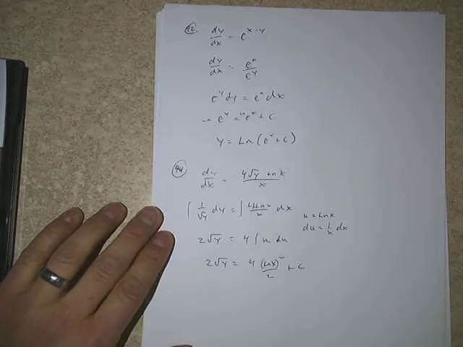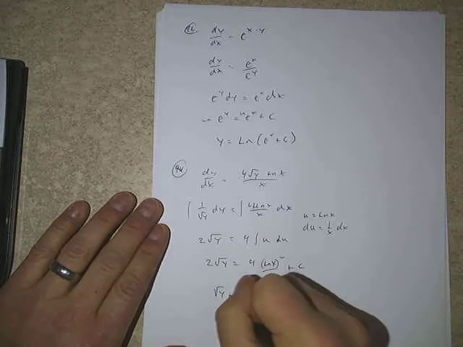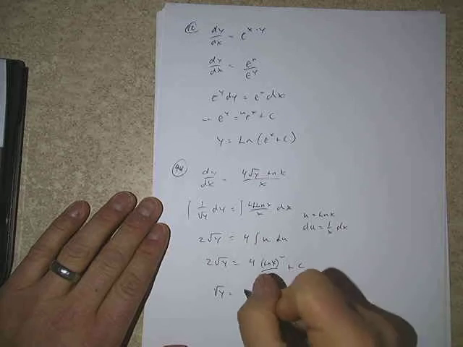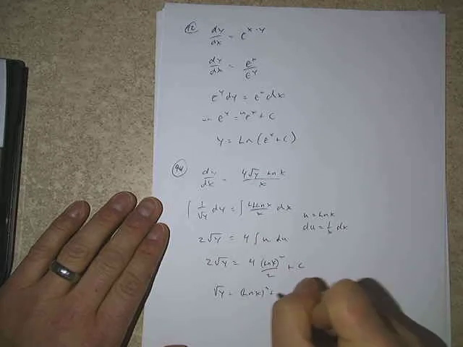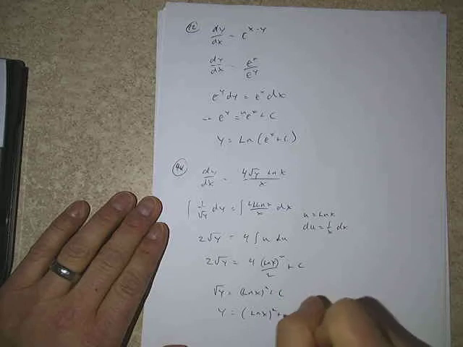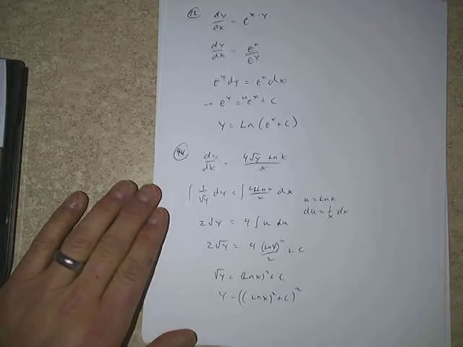And from there, in terms of simplifying, we would divide by 2. If we divided by 2, that would make the 4 and 2 both go away altogether, so we'd have ln x all squared plus c. And if we square both sides, we get ln x squared plus c, all squared, which gives us our y by itself.